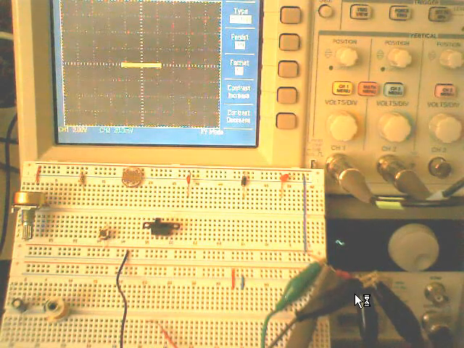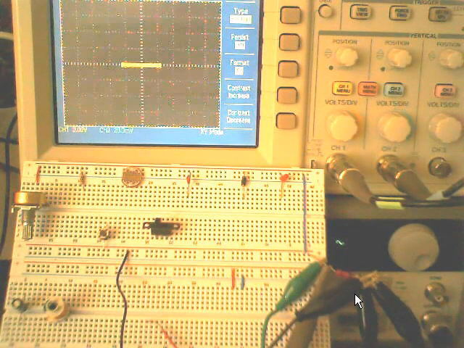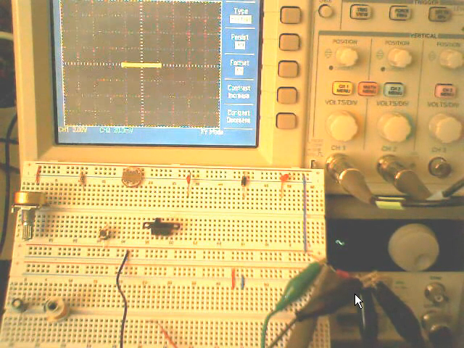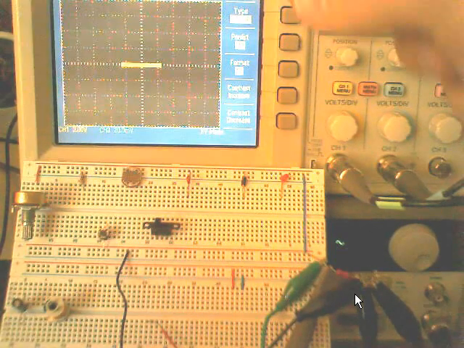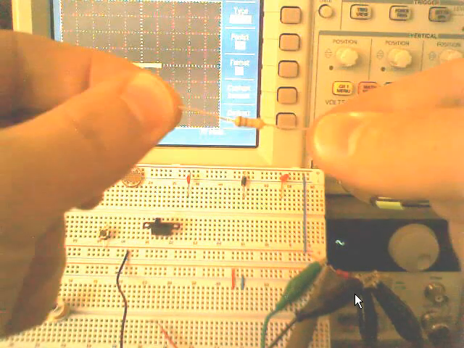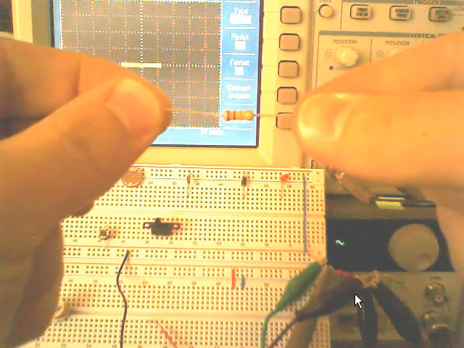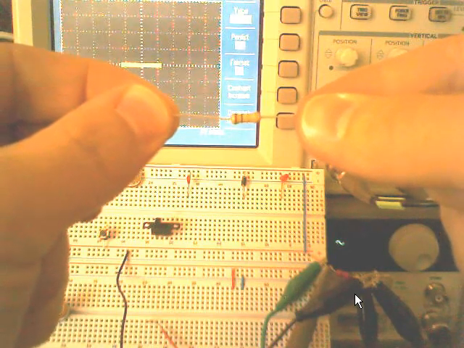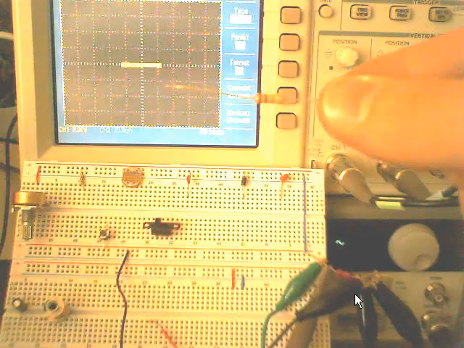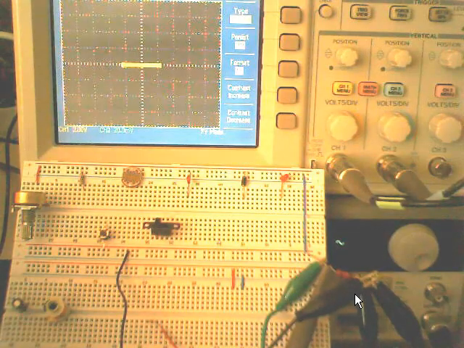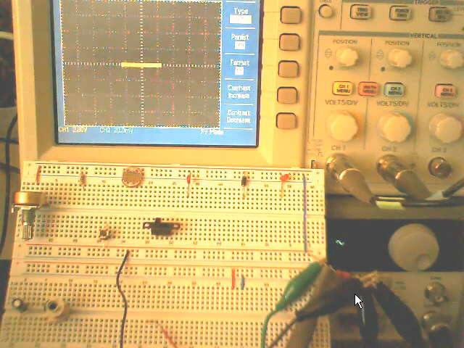Hi, welcome. In this demo, I will show you the IV characteristics of lumped circuit components. Let's start with a simple resistor. This is a real resistor. You can compare the volume of this resistor with my fingers. And I will show you the IV characteristic of this resistor.